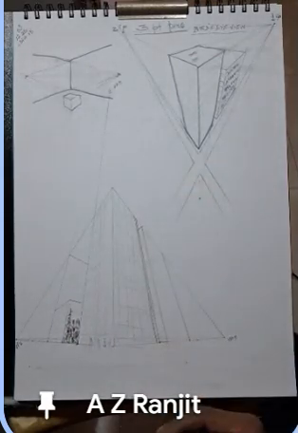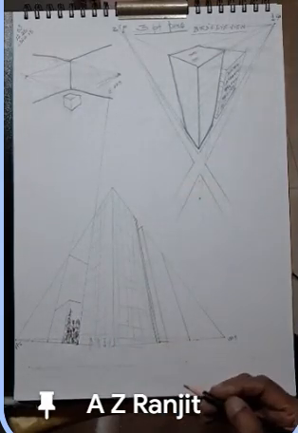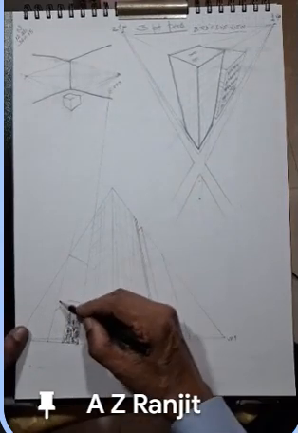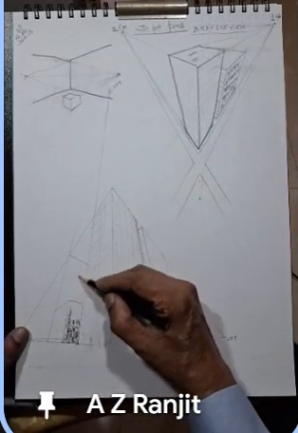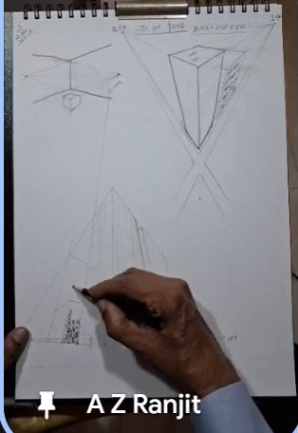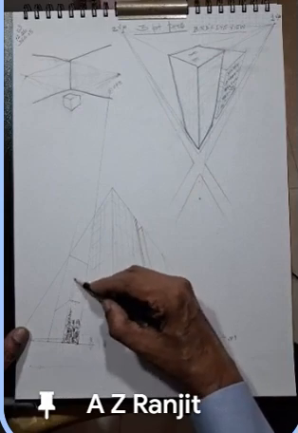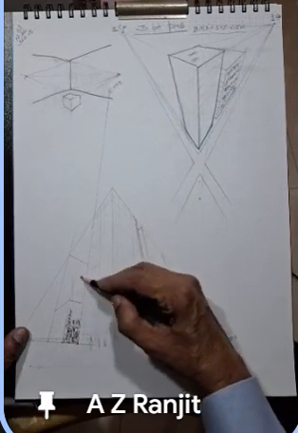Suppose we say there's a spiral staircase here. A spiral staircase here. So that will go to the vanishing point.